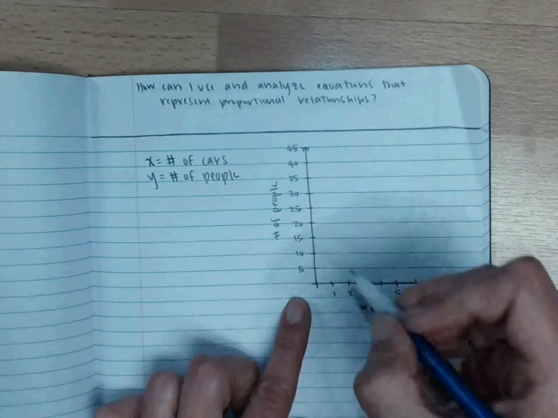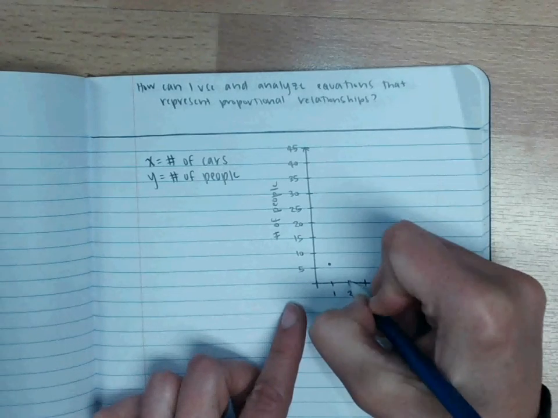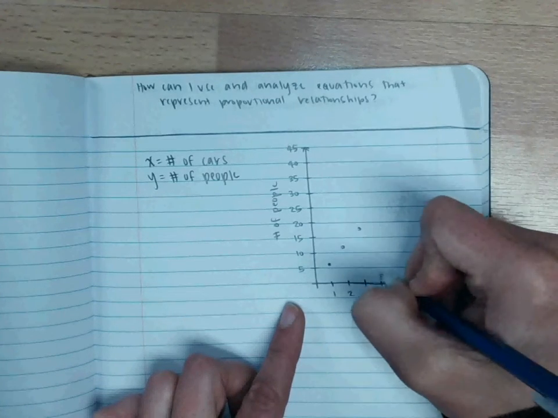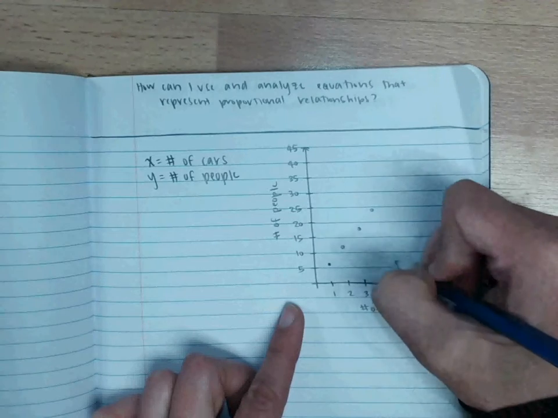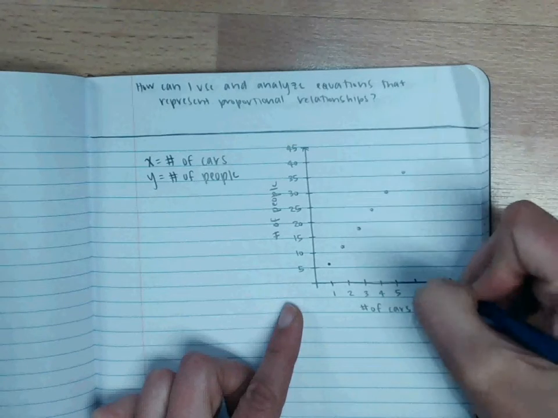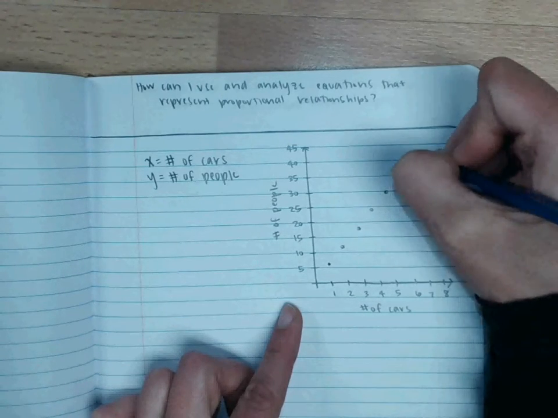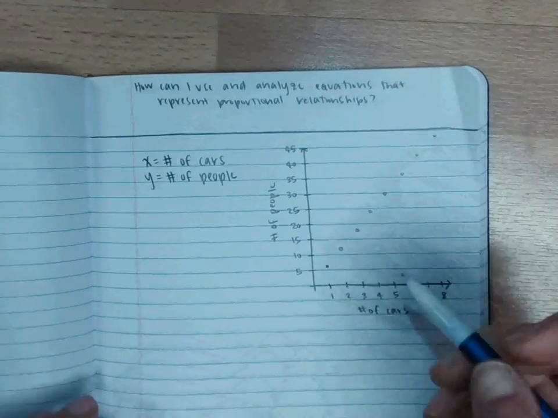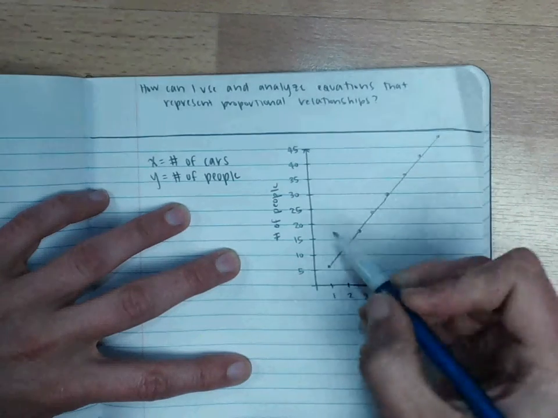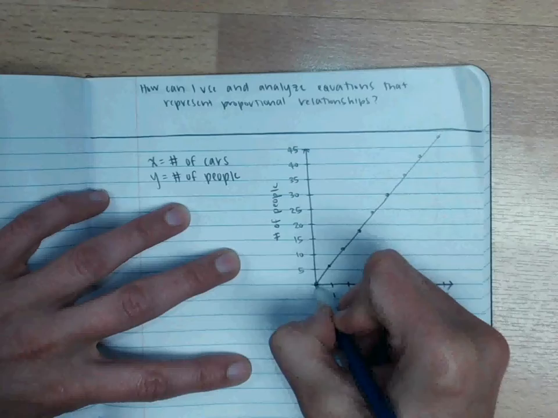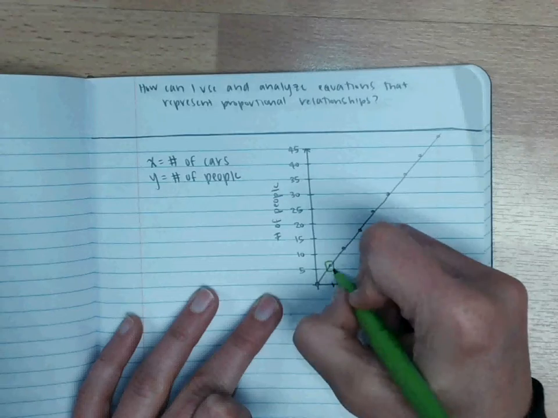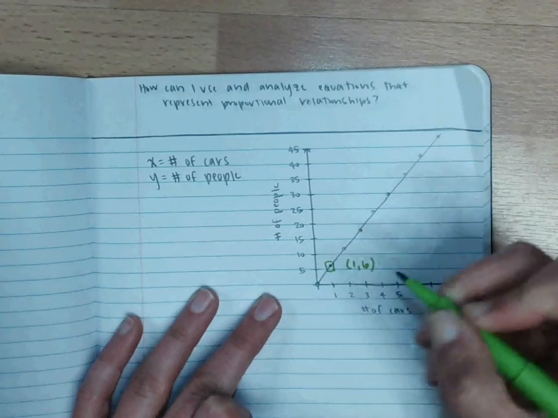Okay, so again, 1 car carried 6 people. 2 cars, 12. 3 cars, 18. 4, 24, 5, 30, 6, 36, 7, 42, and 8, 48. So when I draw this line, it's straight and it goes through the origin. Now remember, this unit rate is this first point here, 1, 6.